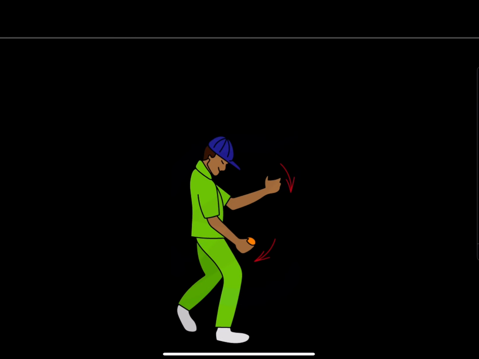When you catch, you will not stay static here, but what will you do? You will try to move along with the motion of the ball, and gradually you will stop here. So from this point to here the force is acting. This is the time duration. The velocity is not going to be zero at this point, right? It will be zero at this point.